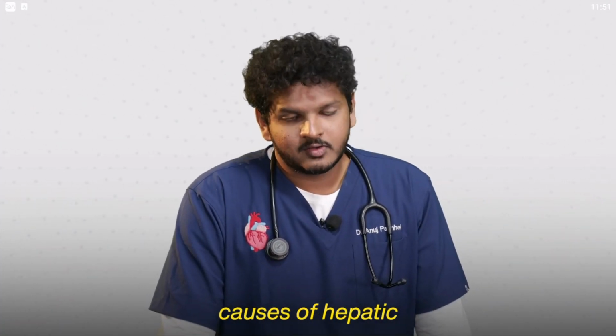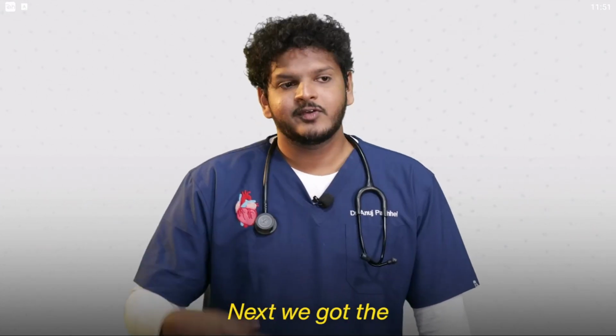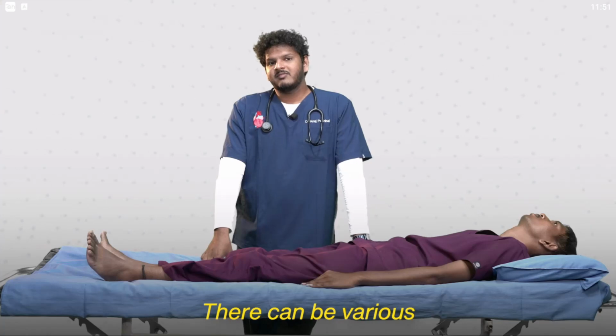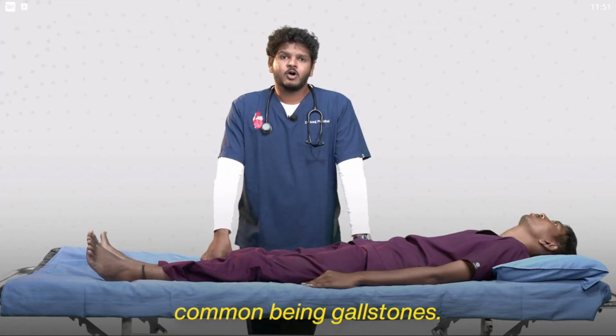All of these are different causes of hepatic elevation of bilirubin. Next we have the post-hepatic causes. In post-hepatic causes, very important is obstructive jaundice. There can be various causes of obstructive jaundice, one of the common ones being gallstones.